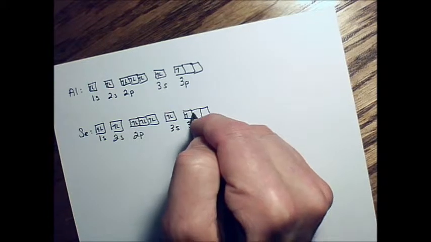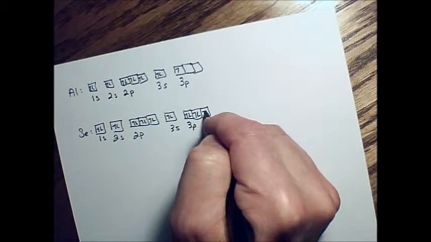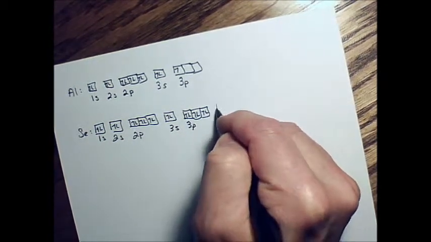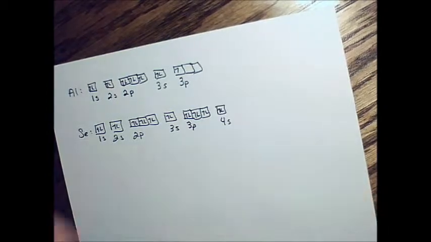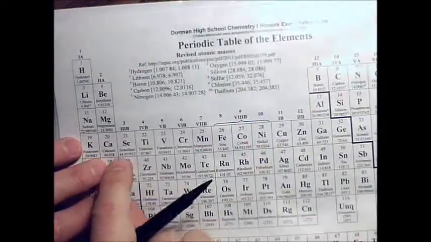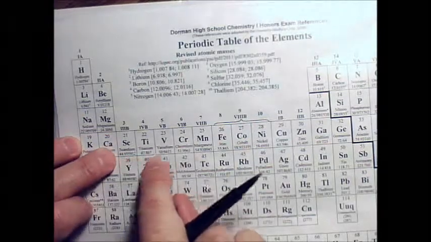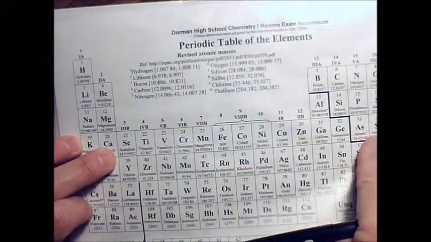So before I can get to the fourth primary level, I've got to completely fill the third primary level. And now we start the fourth level. And in the fourth level, we introduce the D sublevel, which drops back to the third level. So this is the D sublevel region here, and that's before we can get to selenium over here.